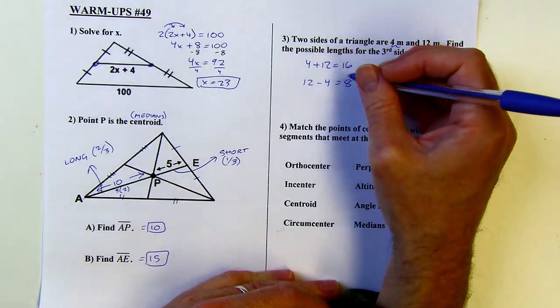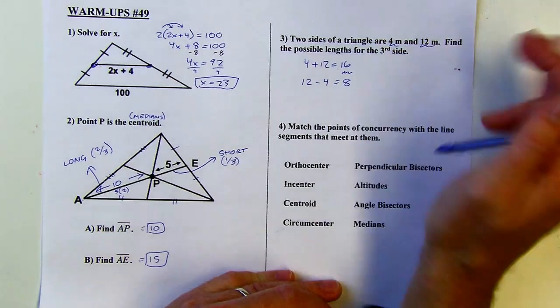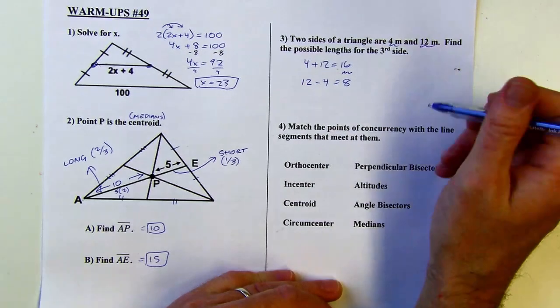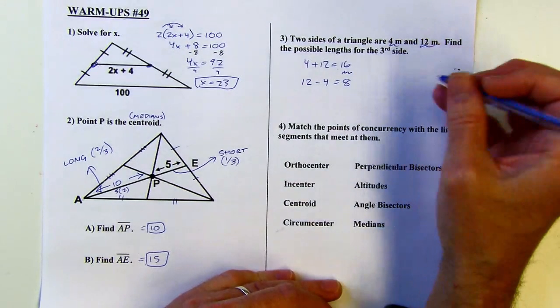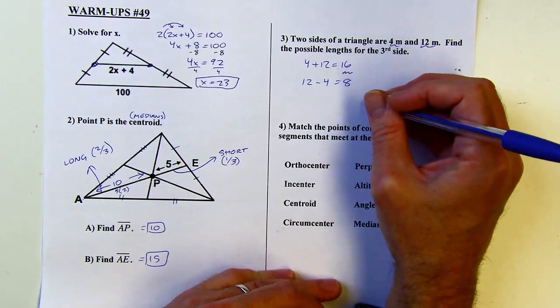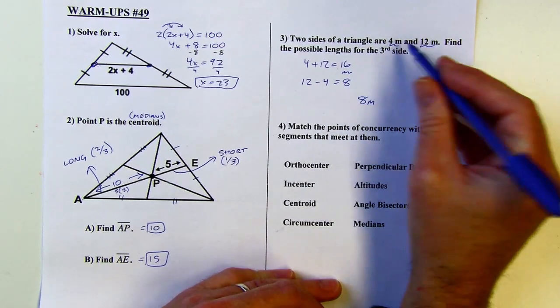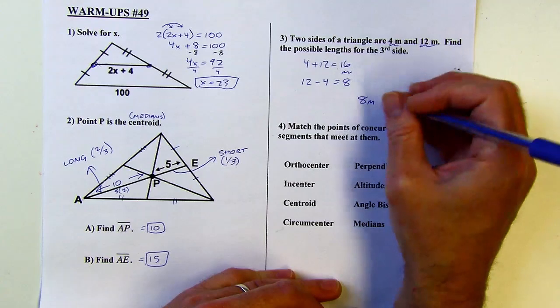And the third side is going to have to be between these two numbers, okay? So it's going to be between 8 and 16. So if I call my third side x, I'll just call it x. So let's write an inequality. It's going to be between 8 meters. I've got my units there.